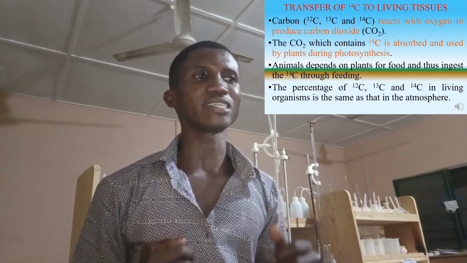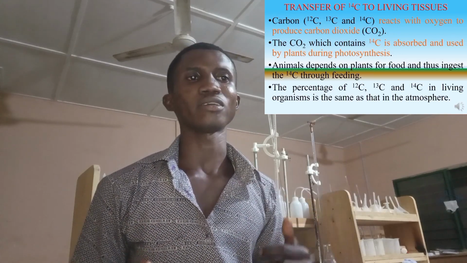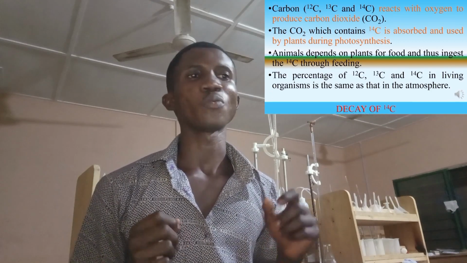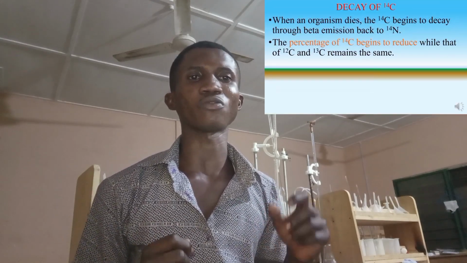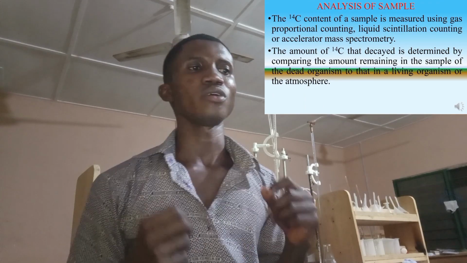When an organism is dead, the carbon-14 begins to decay back through beta emission to nitrogen. The percentage of carbon-14 reduces whilst that of carbon-12 and 13 remains the same. The carbon-14 content of a sample can be measured using accelerator mass spectrometry. The amount of carbon-14 that has decayed is determined by comparing the amount remaining in the dead organism to that of the living organism.